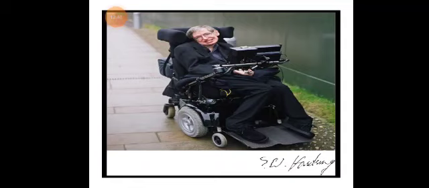The disease he had gradually paralyzes the patients and usually kills them within about 4 years. Hawking too was not expected to live more than 2 years, yet he survived for 55 more years in the incurable condition. That is the power of his will. Isn't he great?